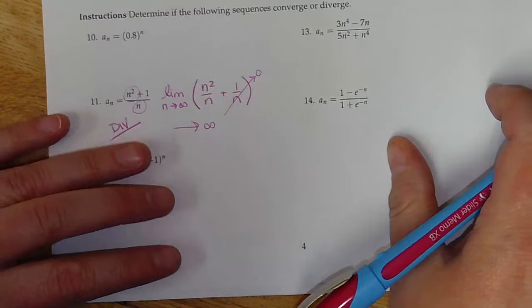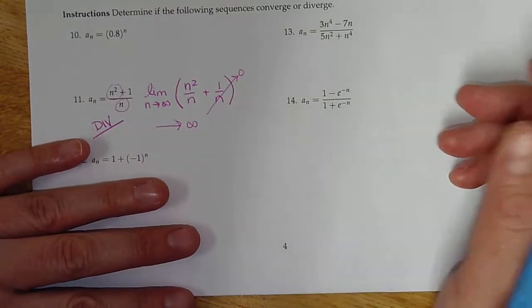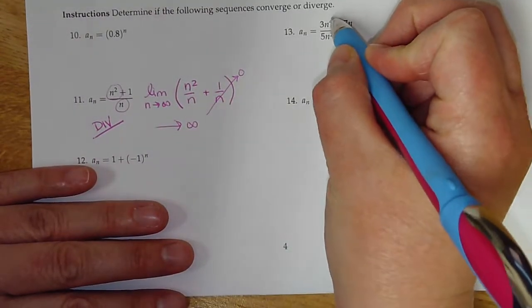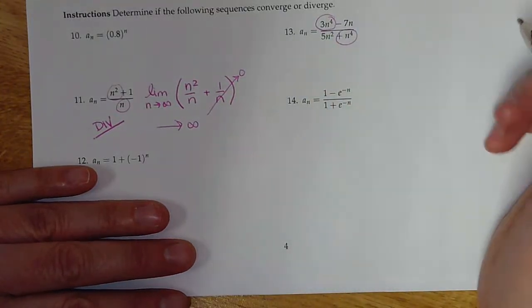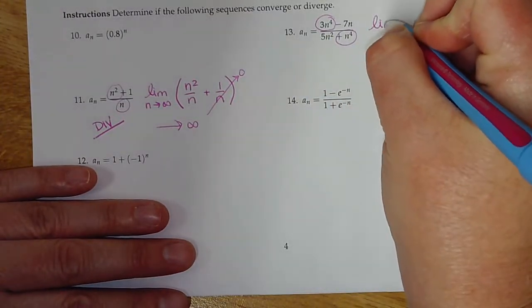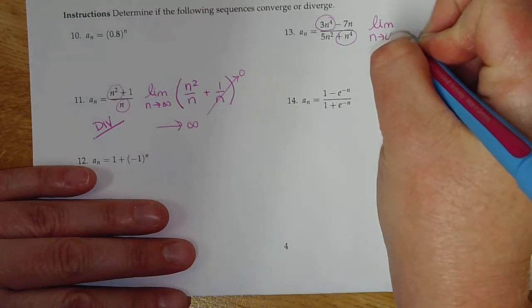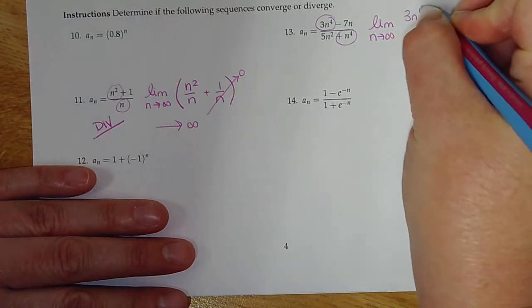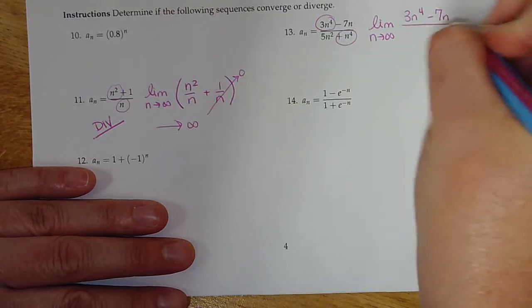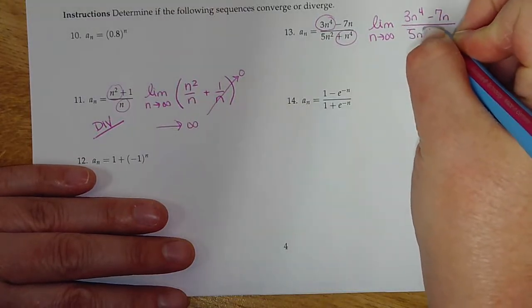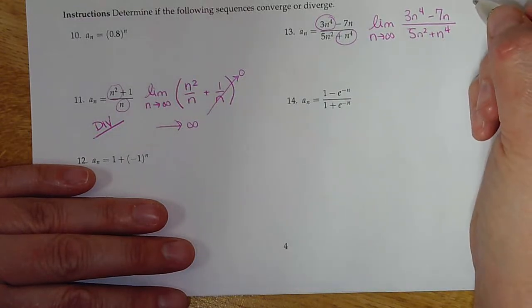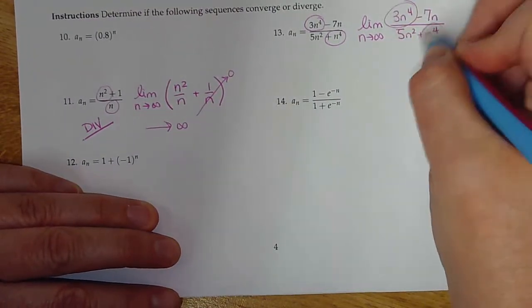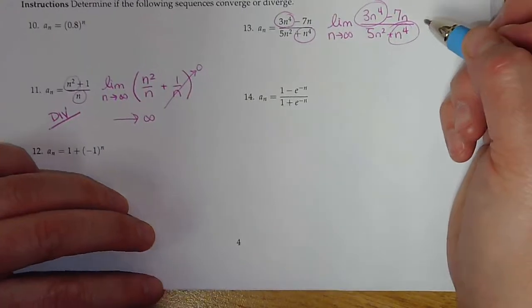Okay, let's take a look at number 13, because we can kind of use those same principles again, where we look at the biggest power in the numerator and denominator. So I'm going to take the limit as n goes to infinity of (3n to the fourth minus 7n) over (5n squared plus n to the fourth). And yes, you are going to have to write all that out. So just keep that in mind when you're working on your homework.